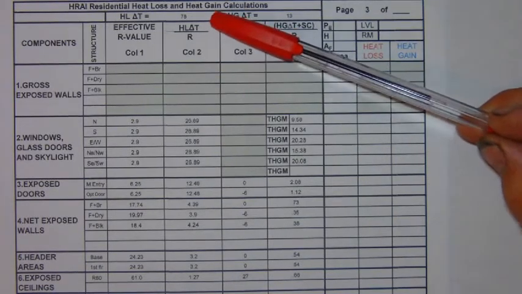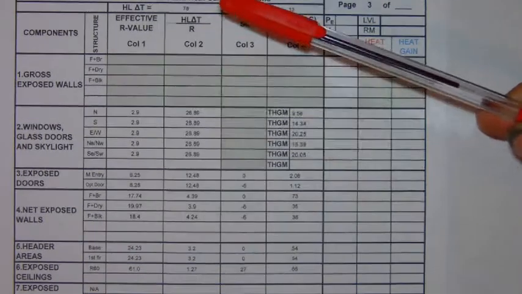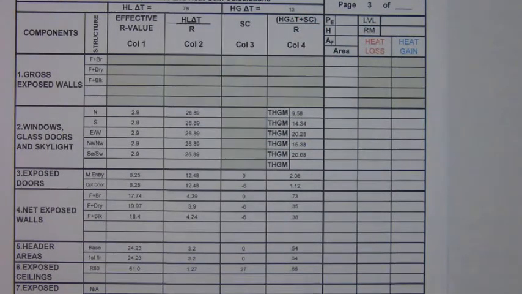So in our example, because we're building in Markham, we have an outdoor design temperature of -6 degrees Fahrenheit. The recognized indoor design temperature is 72 degrees Fahrenheit. So the temperature difference would be 72 minus -6. However, when you minus a minus, you in fact add.